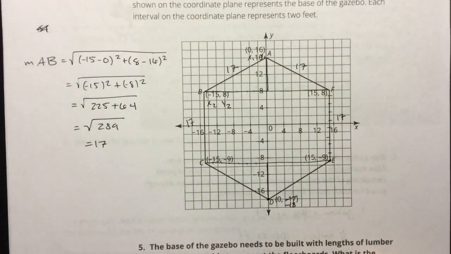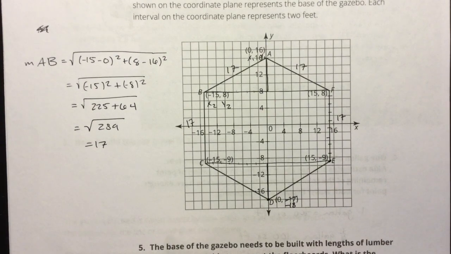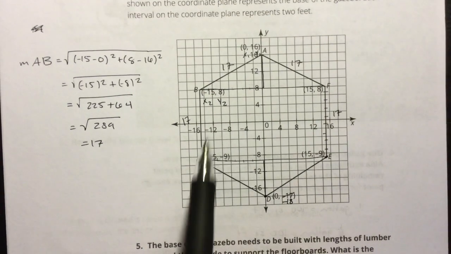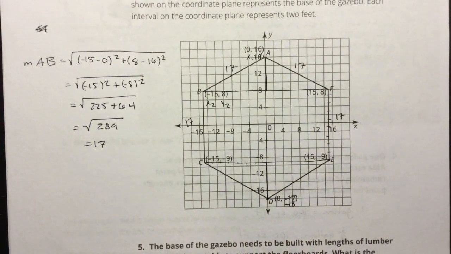Okay, and so now, I don't know if they wanted this shape to be a perfect hexagon. If they had made this a 16 instead of a 17, it would be a perfect hexagon, a hexagon being a shape with 6 sides. But I don't know. Here we go.